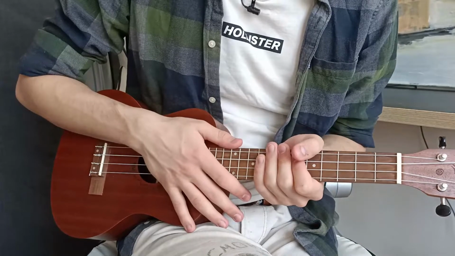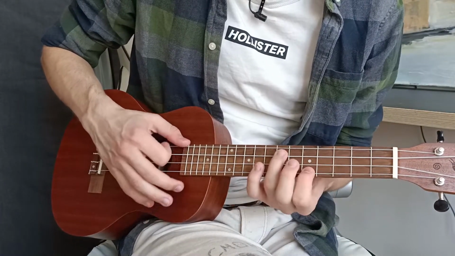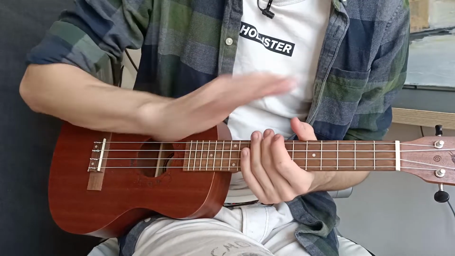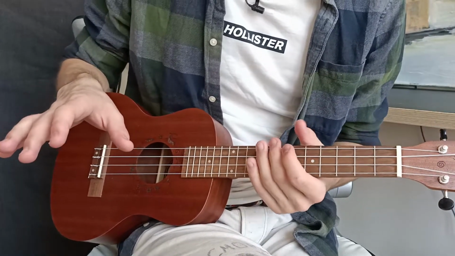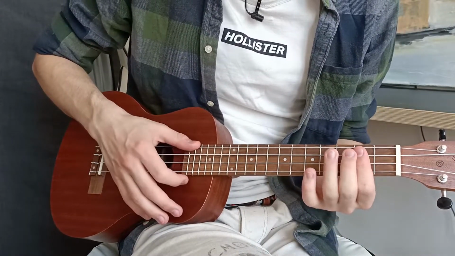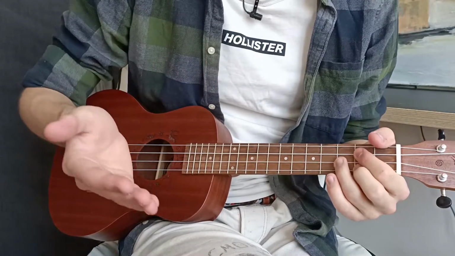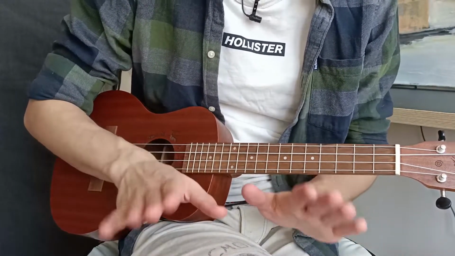For example, you can play just A minor, then D6 and G6 for all the lines. There are 8 lines. And you can also play it like A minor, D6, G, and then on the next line G6 as on a chorus, but this is not an option for the verse.